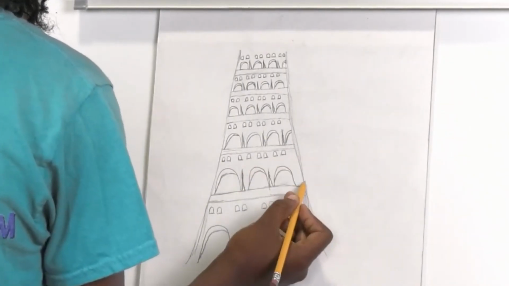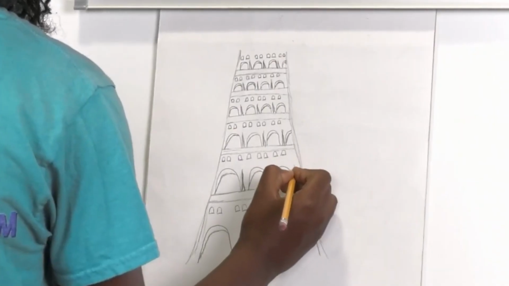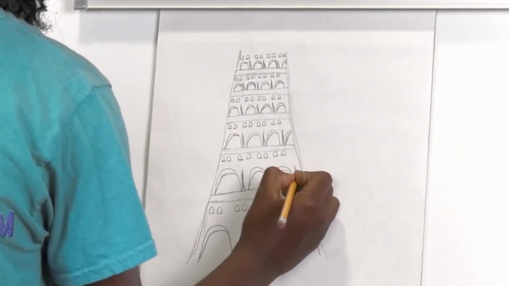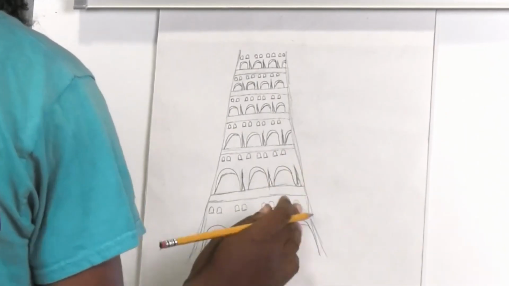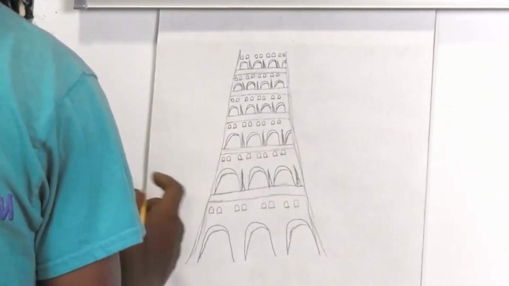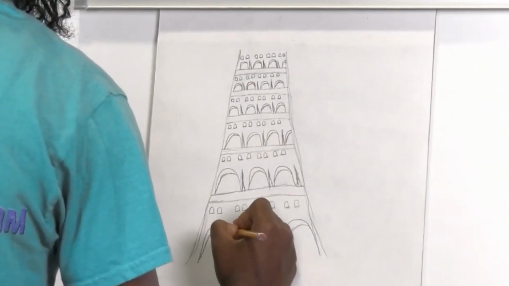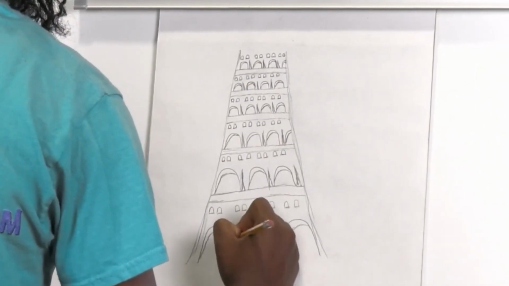I'm gonna do one over here, okay? Fill in this gap here. We're gonna come back and erase all those extra scribbles and all of that too, okay? What we're gonna do is 3 down here.